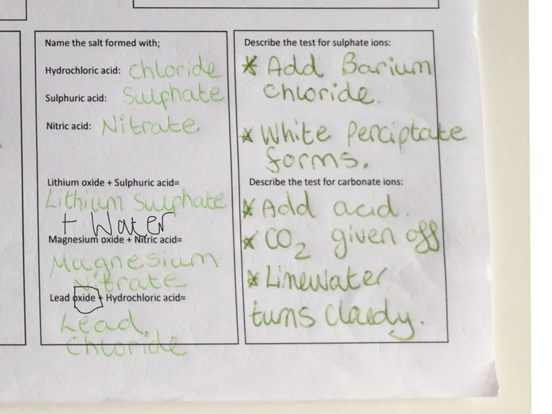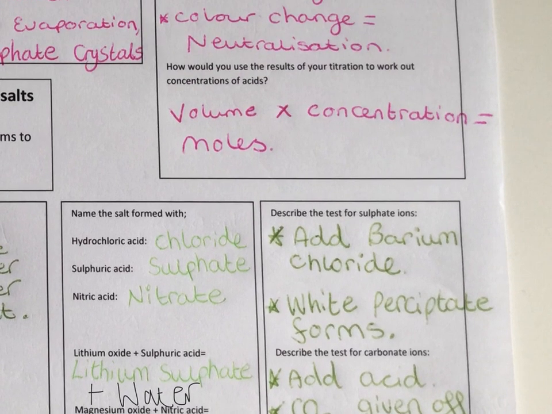So if you think something contains a carbonate ion, because carbonate ions give off carbon dioxide, you just add the acid, CO2 is given off, and carbon dioxide always turns lime water cloudy. So that's how you test for carbonate ions.